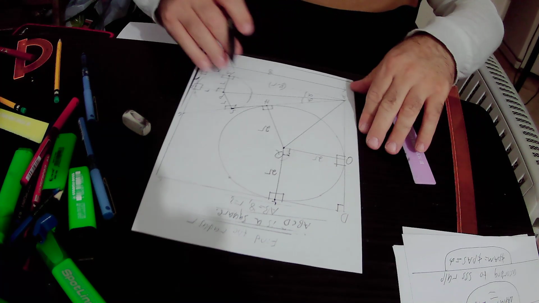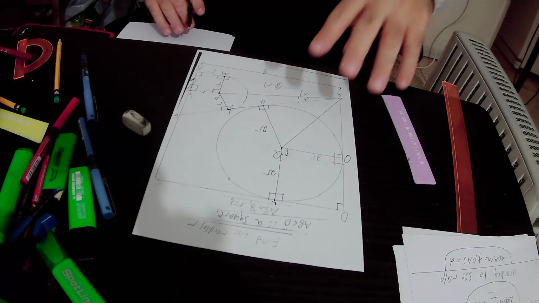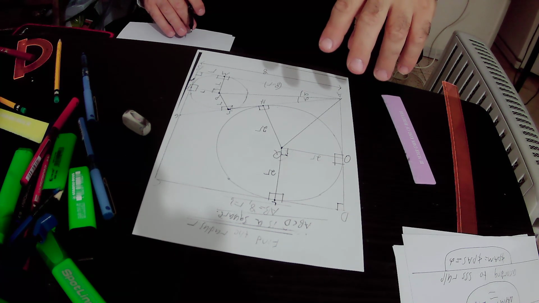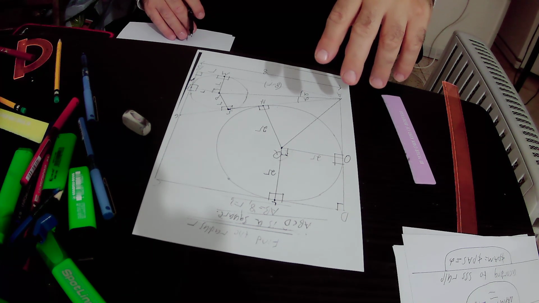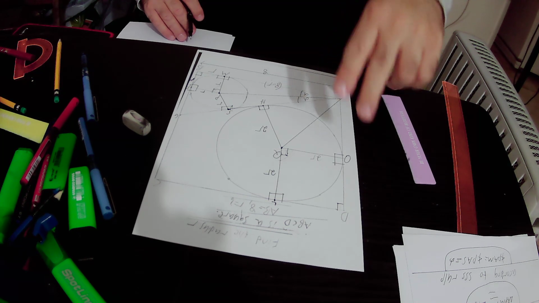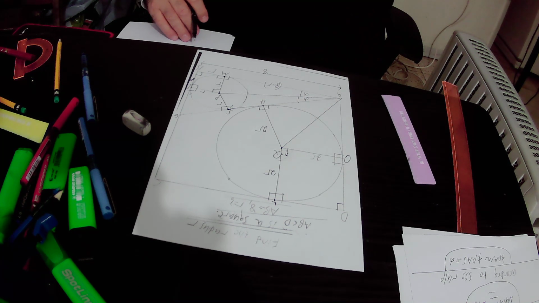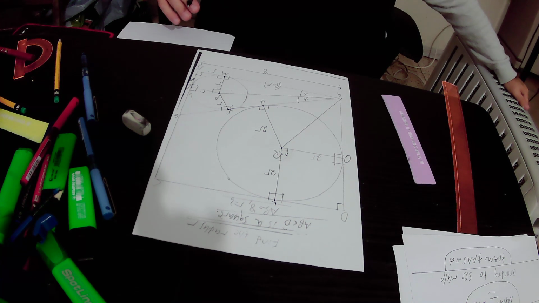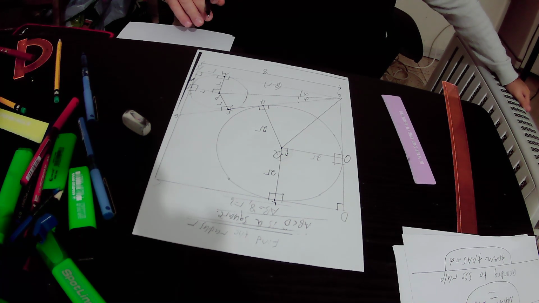So we actually found out that all four angles inside quadrilateral DLOQ are right angles, they are equal to 90 degrees. And we have a rule that if a quadrilateral has four right angles, it must be at least a rectangle.